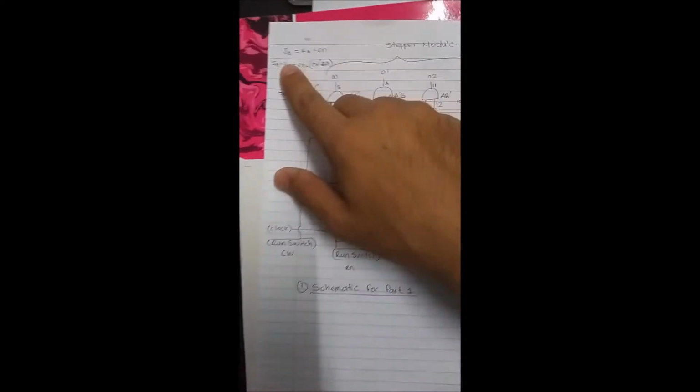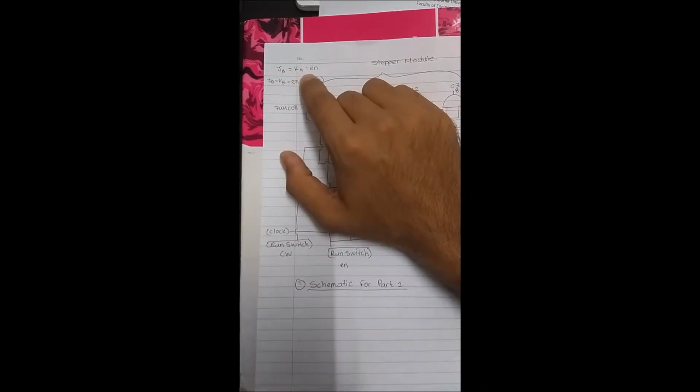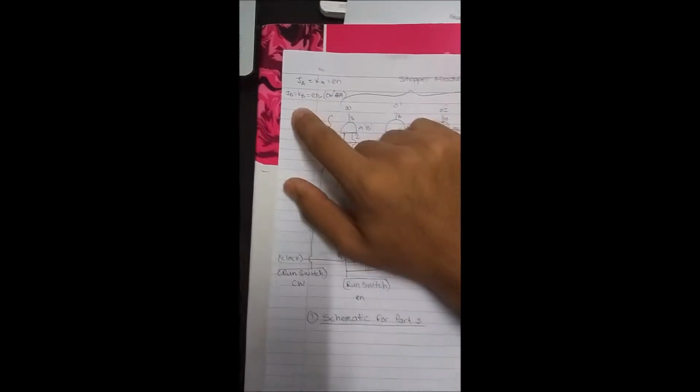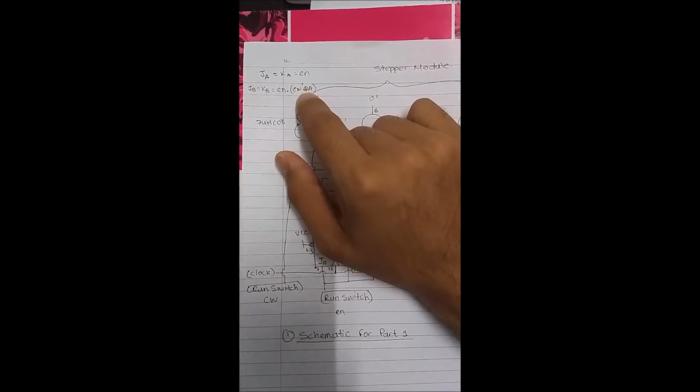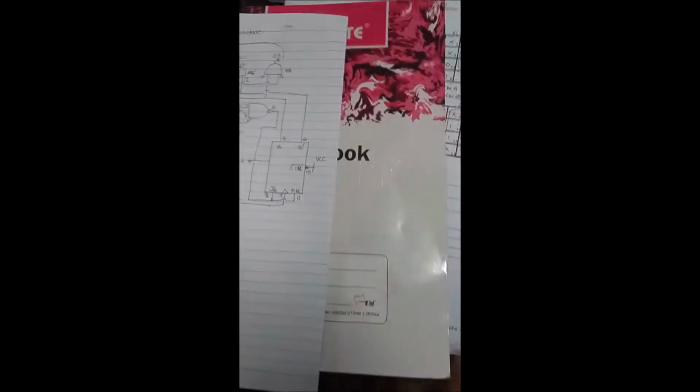These are the 2 equations I used to form this schematic. JA equals KA equals the enable input, and JB equals KB, which equals EN times CW0 XOR A. I got this from the K map we drew here. O0 is A0B0, O1 is A0B, O2 is AB0, and O3 is AB. So this is the schematic here.